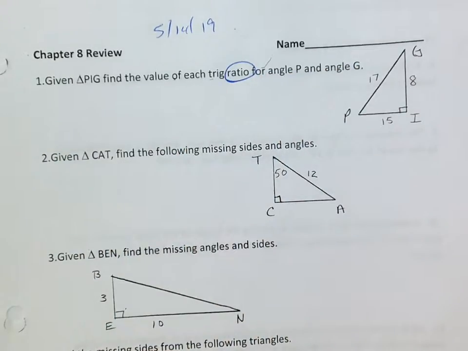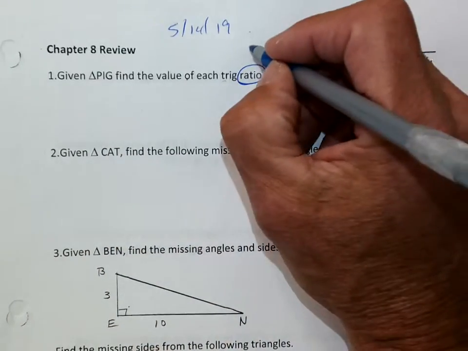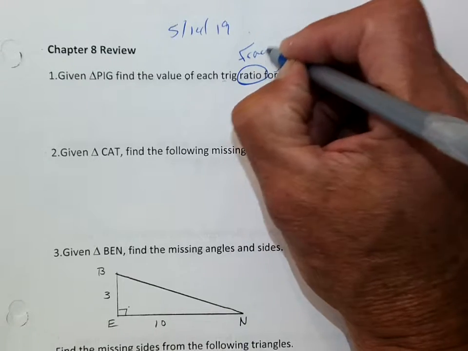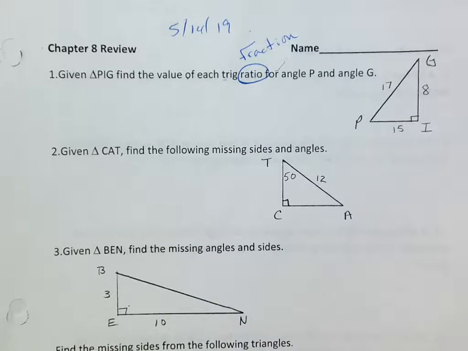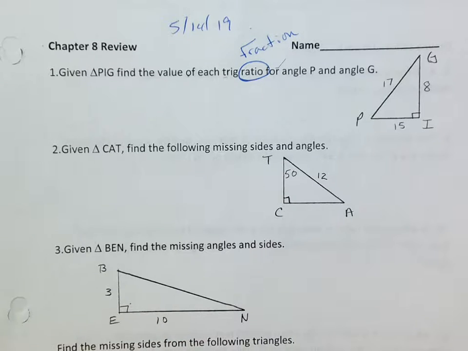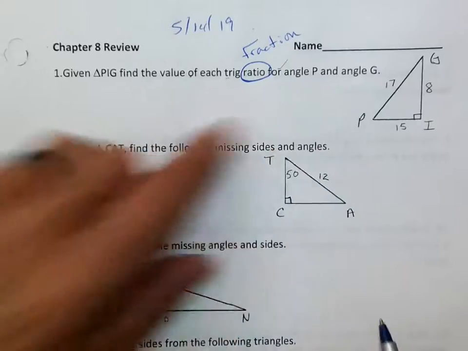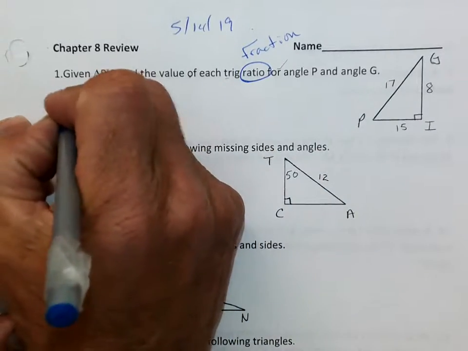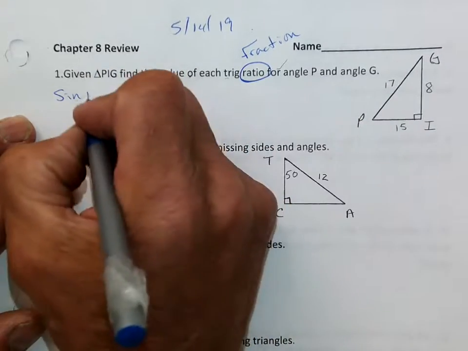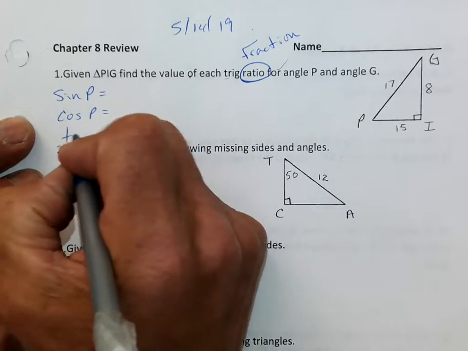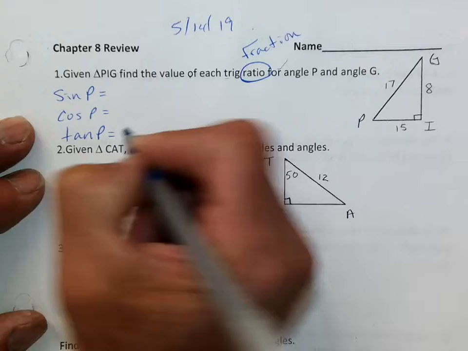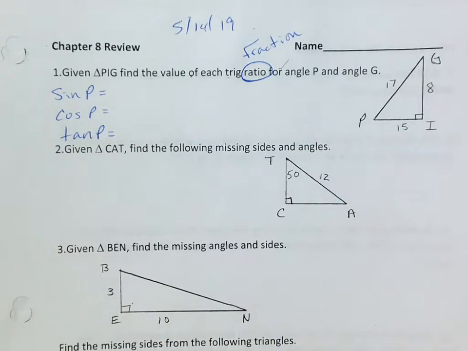Okay, so ratio. We need a trig ratio, which means we just want the fraction only. Ratio is a fraction. So what I want, for each trig, is the sine of p, the cosine of p, and the tangent of p. I don't want you to find p, I just want you to set up the fraction.